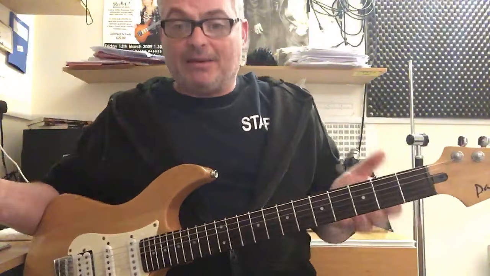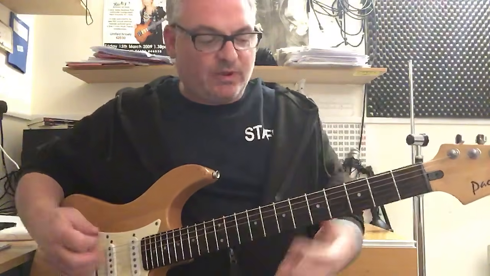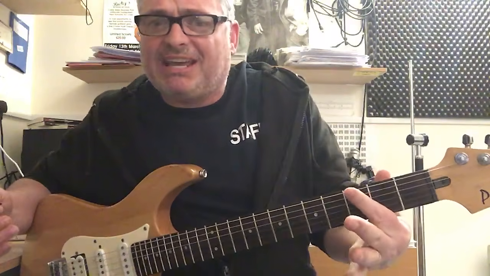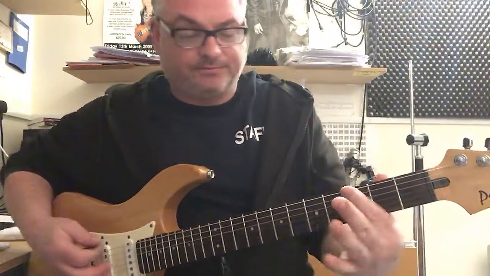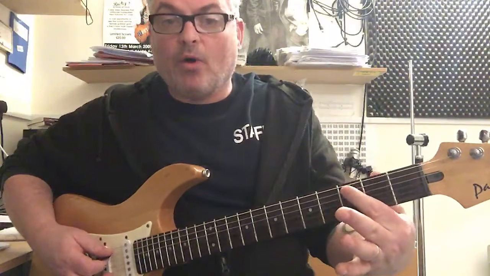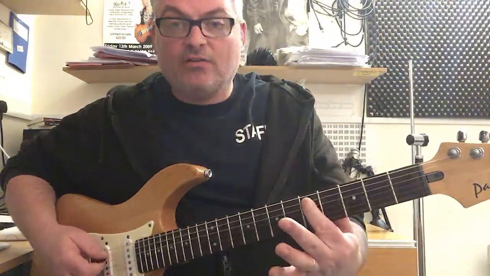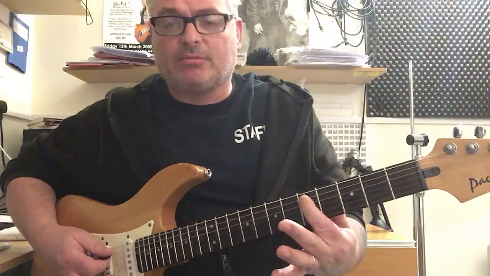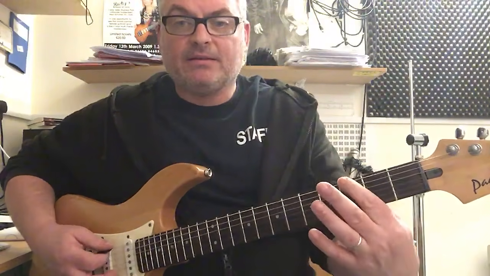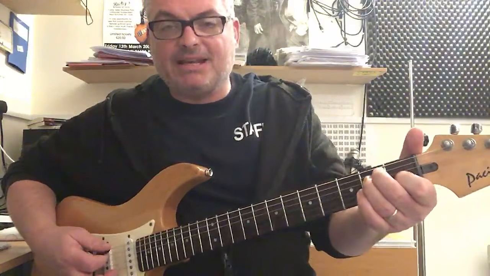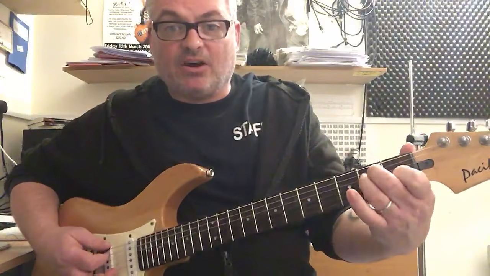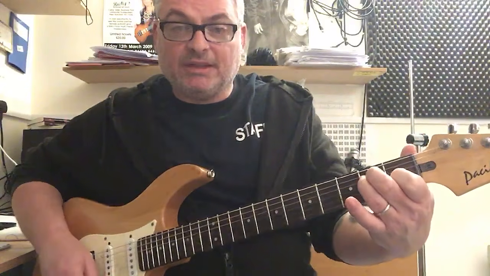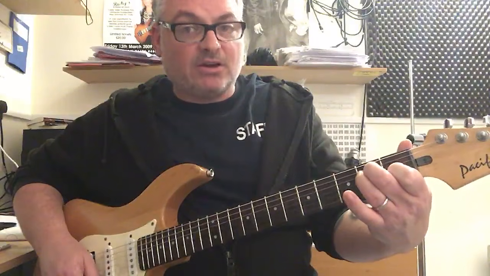So let me demonstrate. Remember, we had the 2 bracket shapes. Say we'll use the key of G. 1, 4, 5. Those 3 chords are going to be major. Now remember, that's an E major chord. That's an E major chord.